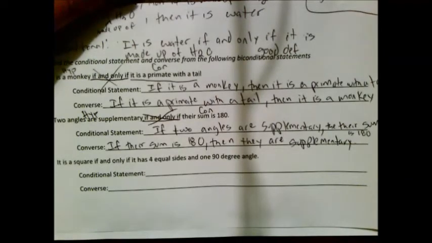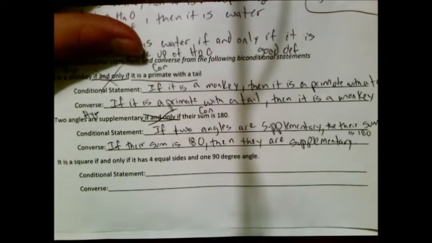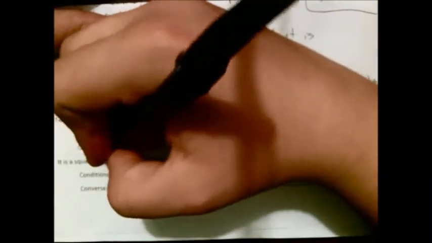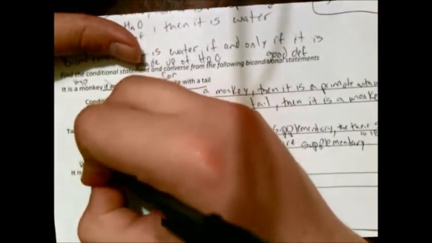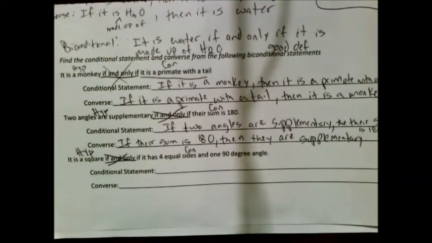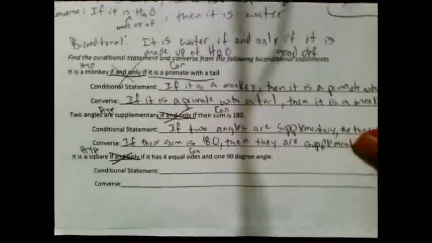It is a square if and only if it has four equal sides and one 90-degree angle. Honestly, I don't have to do this over again because I think you guys get it by now. Hypothesis, conclusion. You're going to do the same thing with the conditional and converse as the last two.